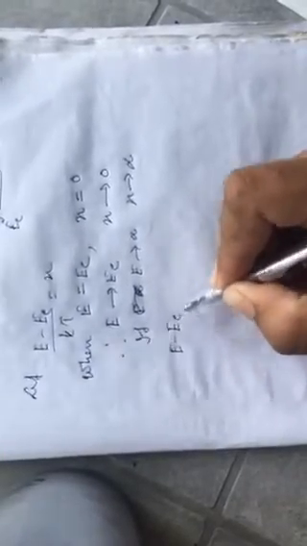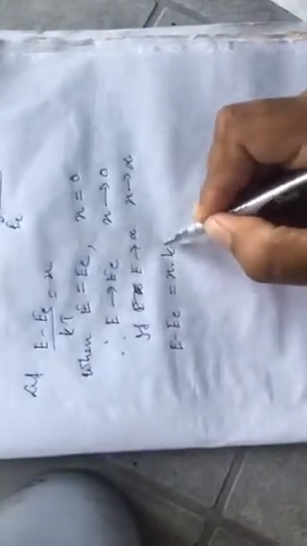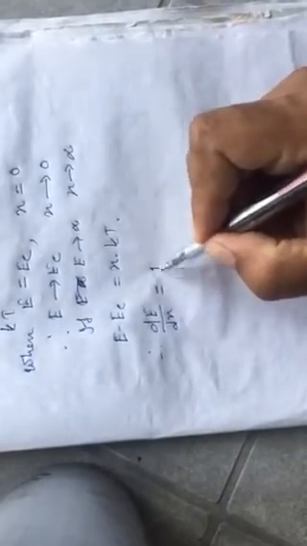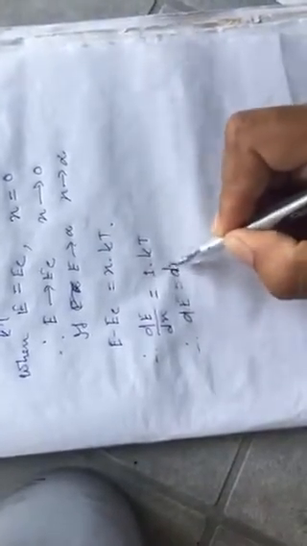Now again, if E minus EC is equal to x kT, therefore dE by dx is just 1 into kT. Therefore dE is equal to dx into kT.